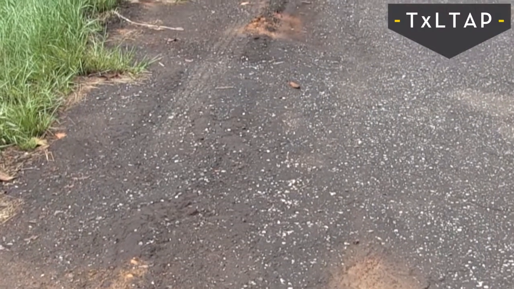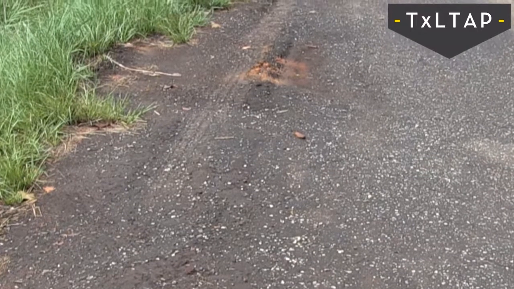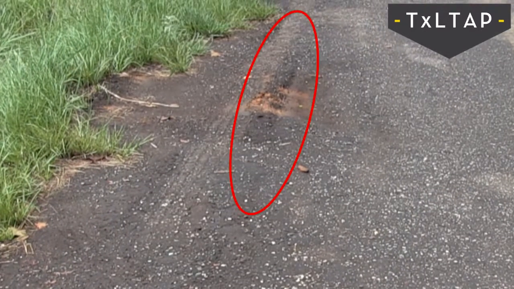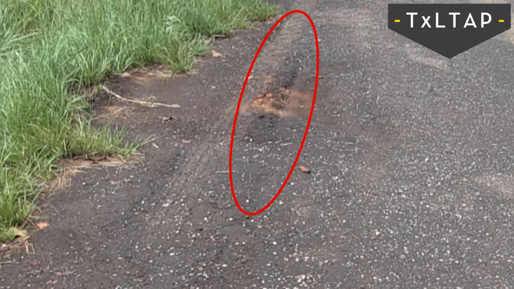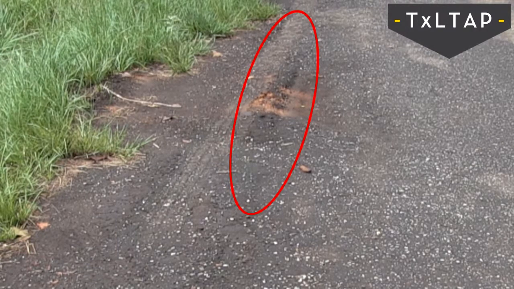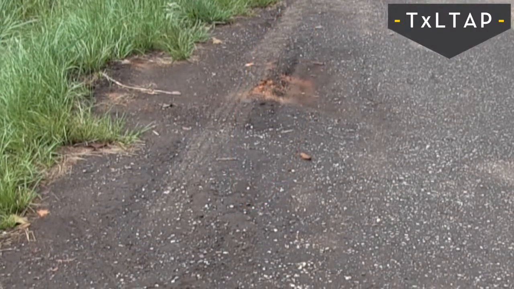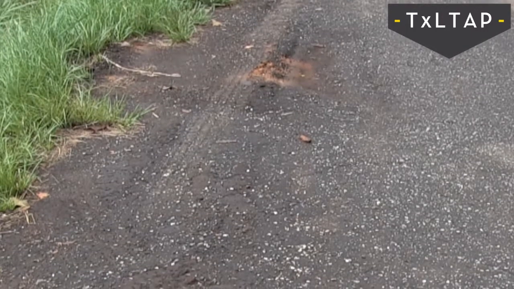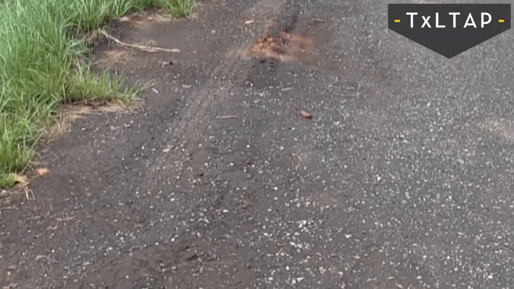When you see those base failures, bridging over, which will be covered shortly, or overlaying them is just a waste of time. To repair it, you are going to have to remove and replace with good base and then seal over that to waterproof it.